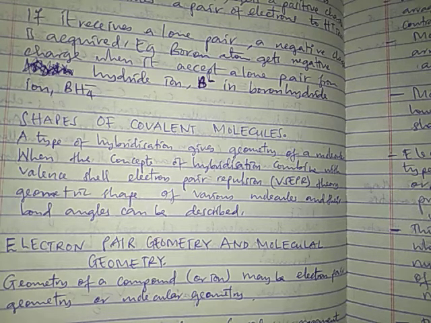But before going to the valence shell electron pair repulsion theory, let's first understand the difference between the electron pair geometry and the molecular geometry. Now what is the electron pair geometry?